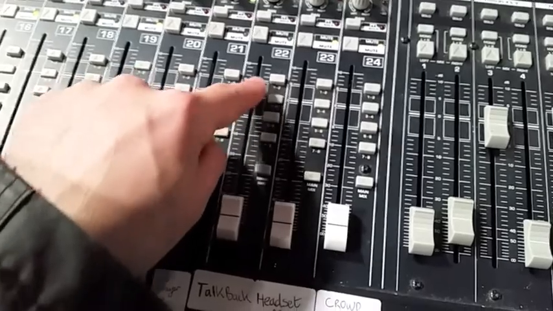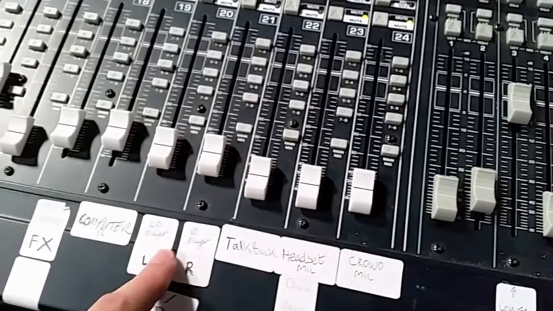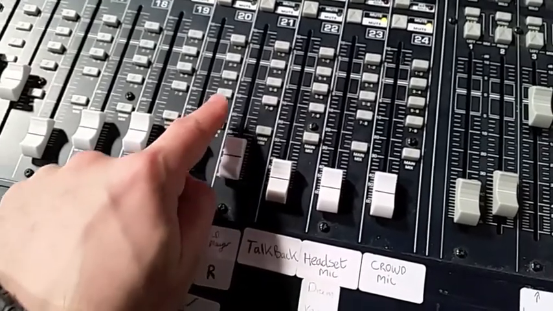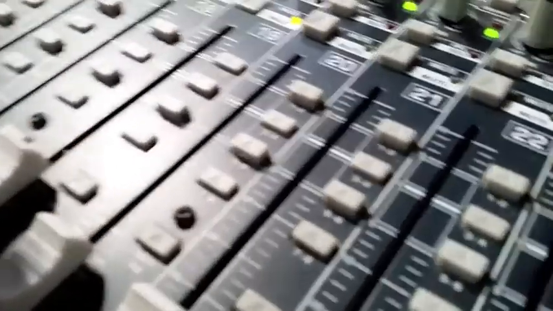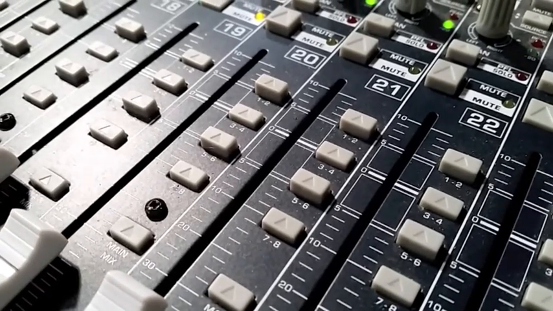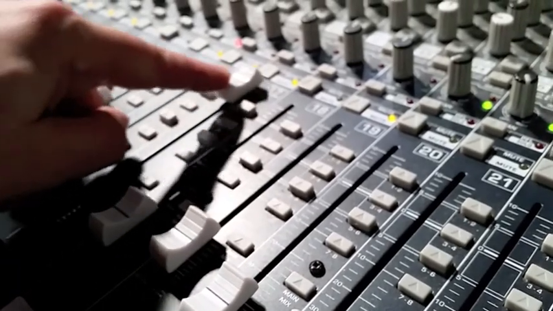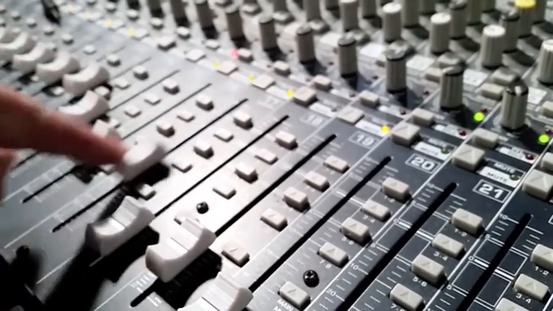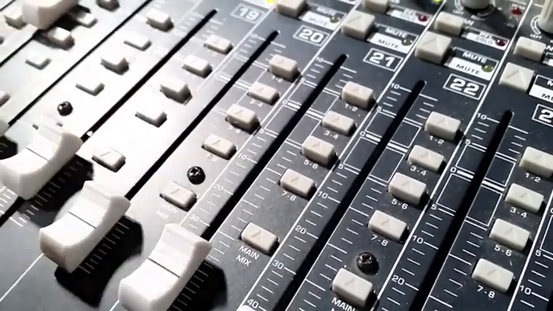So that's what these mean: groups 1 and 2, 3 and 4, 5 and 6, 7 and 8. So on the CD player, for example, we'd have to have 5 and 6 pressed in. So let's see if we can see this. 5 and 6, they're off now. And if I do this, this is the effects channel. Nothing. You're not hearing anything. And that's because these buttons are not pressed down.